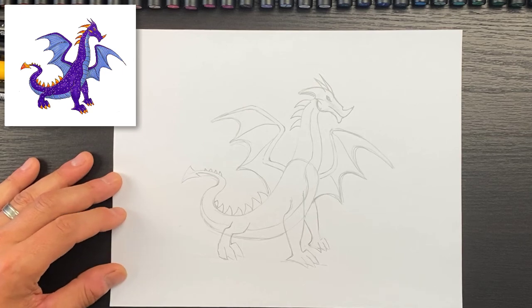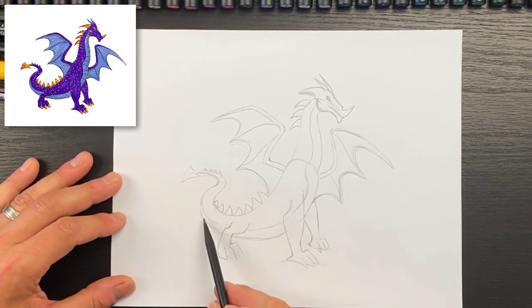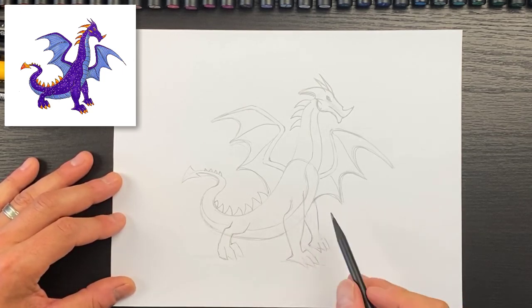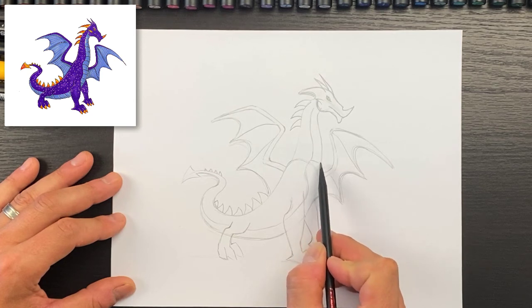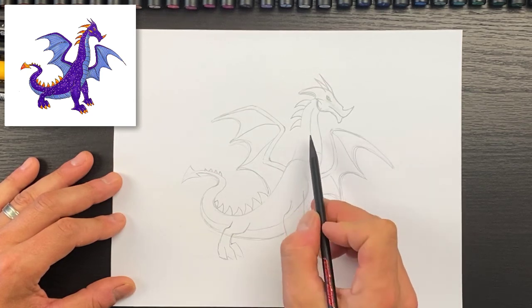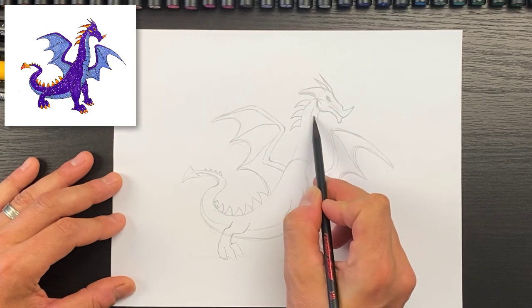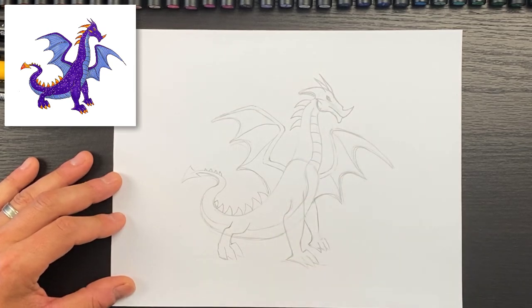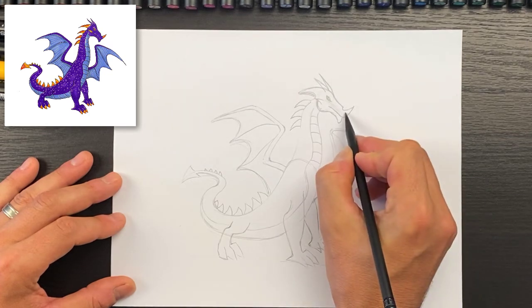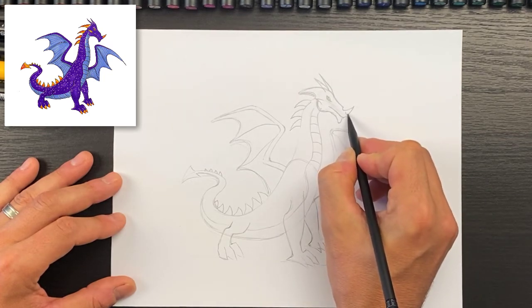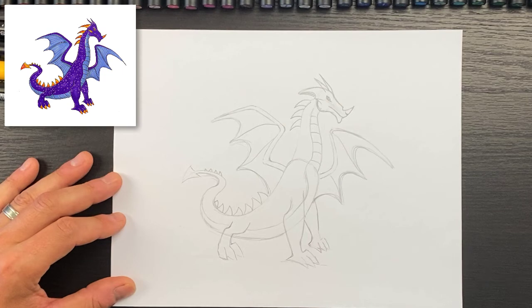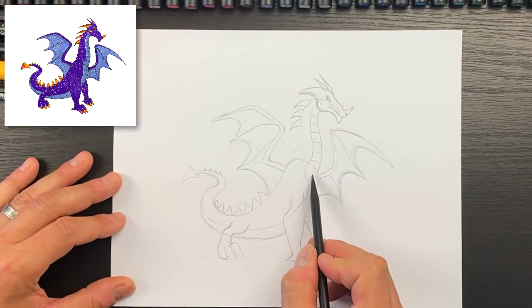And then the last thing I'm going to do is this lower part of the belly, I'm going to have these curved lines. I'm going to do this all the way up around there. Let's go back to the nose here. I forgot to add this little detail here, the horn on the nose. And then we'll finish off over here.